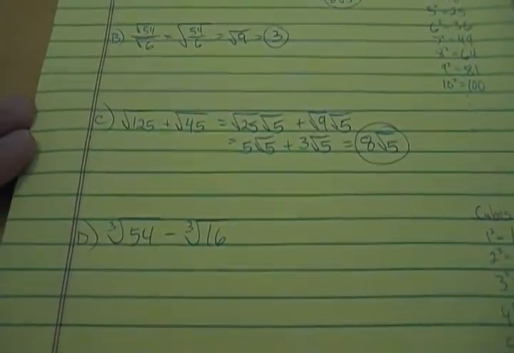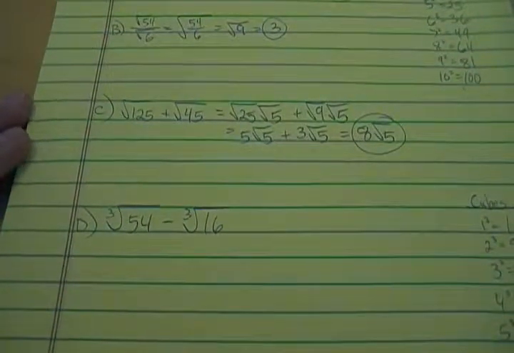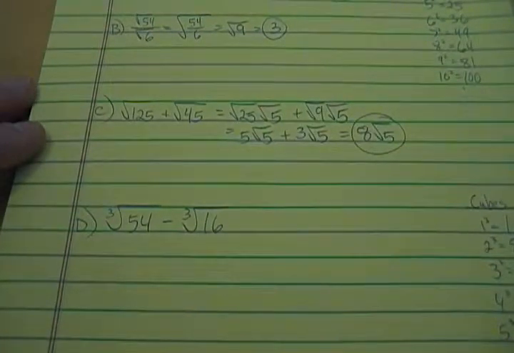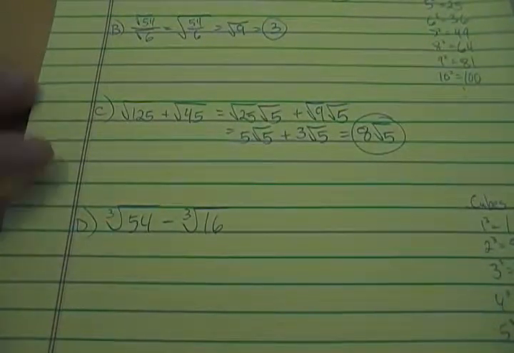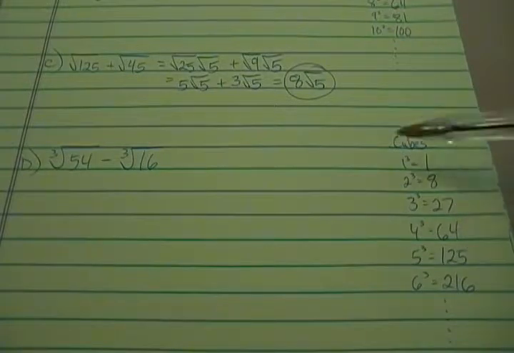The last example we're going to look at here is subtracting two cube roots. So we have the cube root of 54 minus the cube root of 16. This one's similar to the last one we did. We cannot just subtract these because the numbers inside the radicals don't match up. So now, since we have cube roots, we want to look at the list of perfect cubes that I wrote over on the right here and see if any of these perfect cubes will divide evenly into the numbers we have underneath our cube roots.